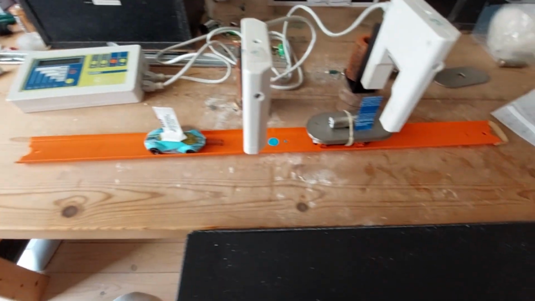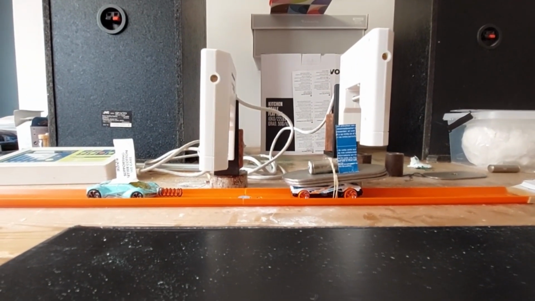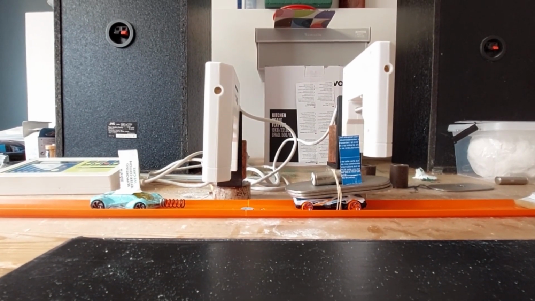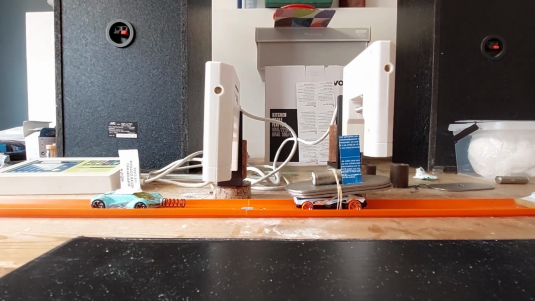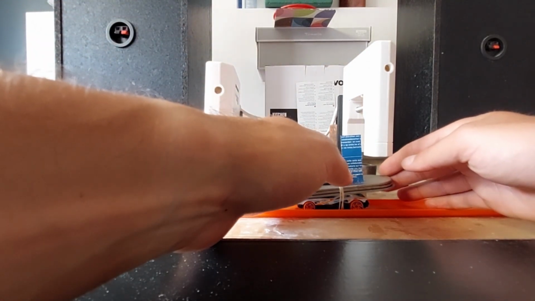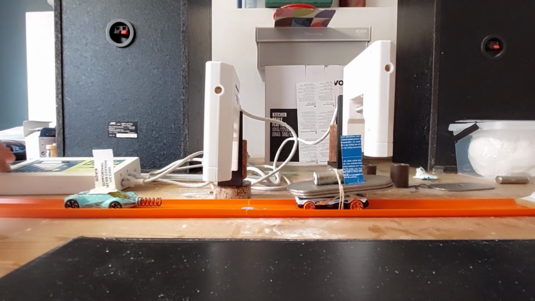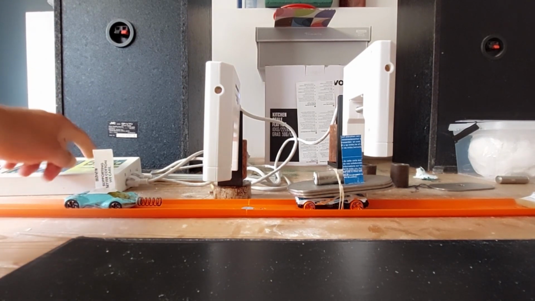So, okay, this time I'm going to record it from the front, to give you another perspective. If you want to do analysis, if you do not trust the timers, you can try to, I don't know, count the frames or whatever. Okay, so first trial, let me turn on the timer.